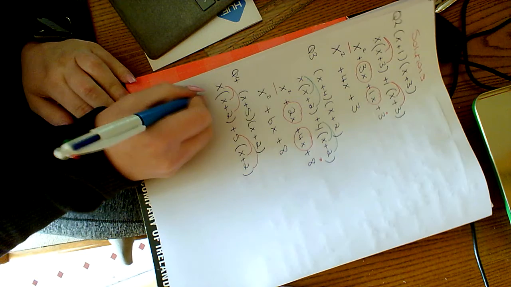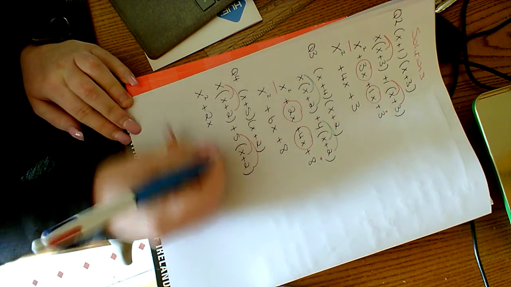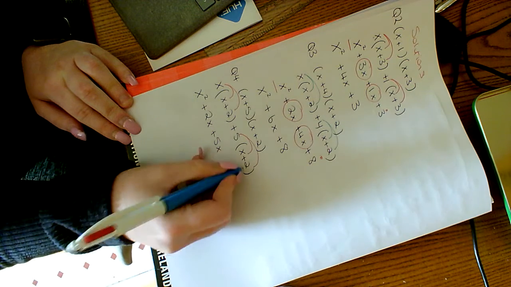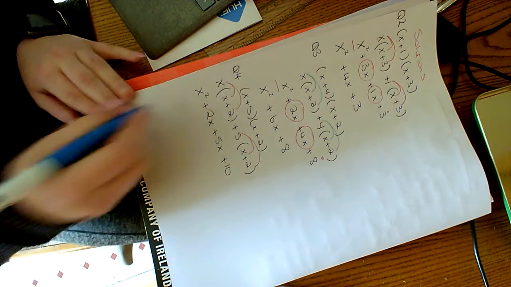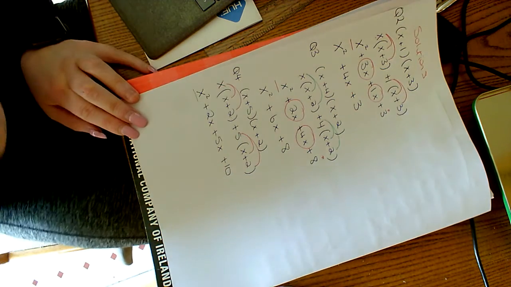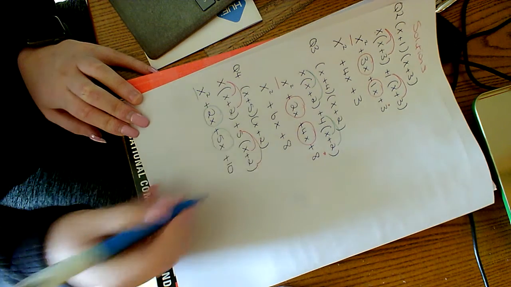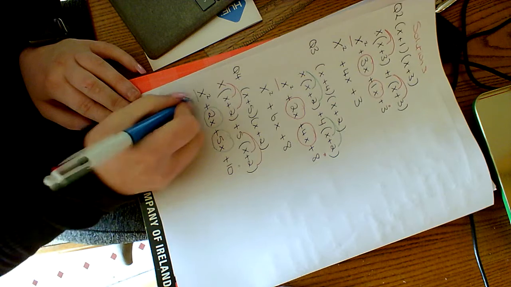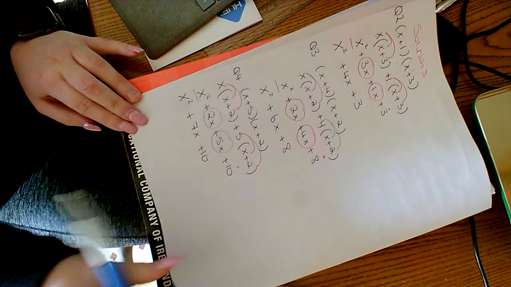So x multiplied by x is x squared, x by 2 gives me plus 2x, 5 by x gives me plus 5x, and 5 times 2 gives me plus 10. So I underline things that go together. So x squared, there's no other x squared, so that's the only thing I can underline. I circle my 2x, I circle my 5x, and I put a dot over my plus 10. So my final answer is x squared plus 7x plus 10. That's question 4 completed.